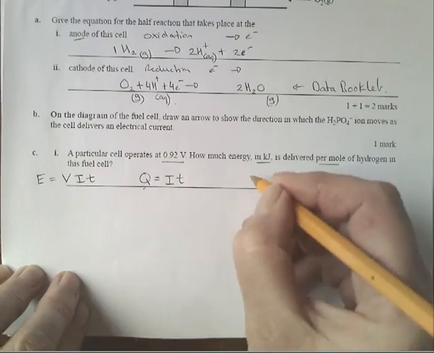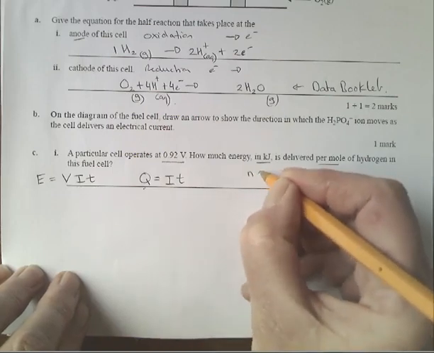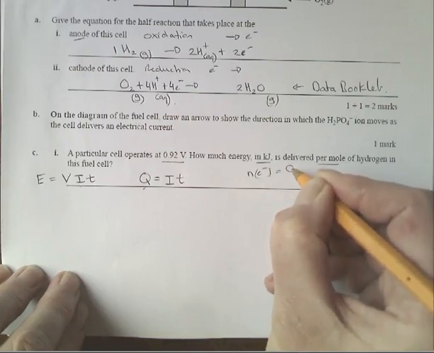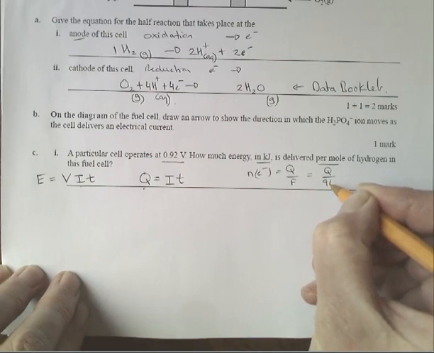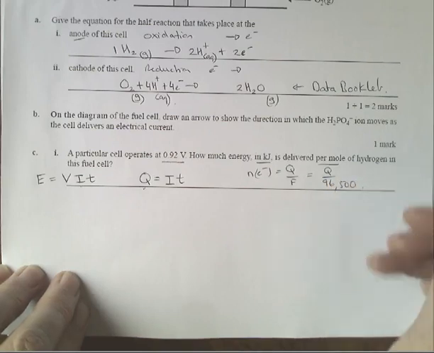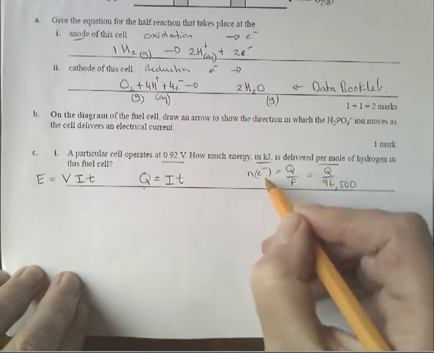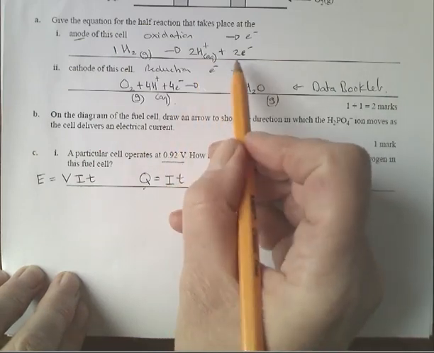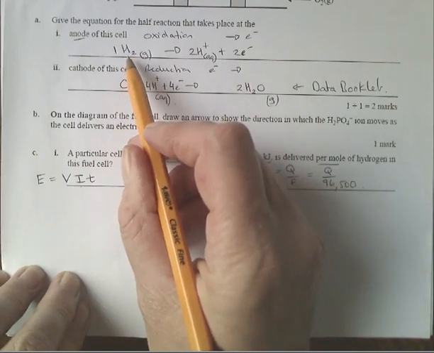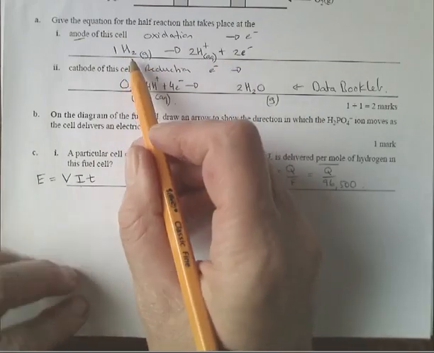So the equation that we'll eventually be heading towards, the number of moles of electrons, is Q divided by Faraday's constant, or Q divided by 96,500. So if we can get the number of moles of electrons, we can find Q, and we can get the number of moles of electrons by relating mole ratio with hydrogen.